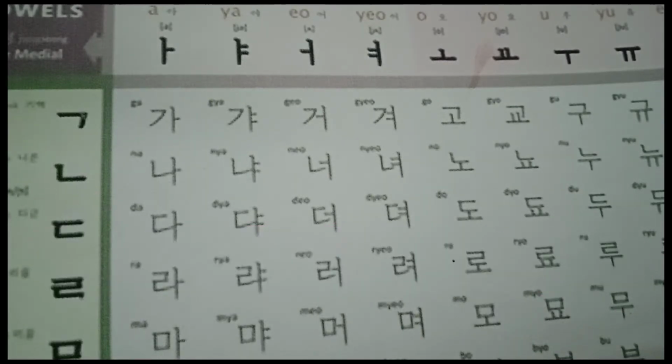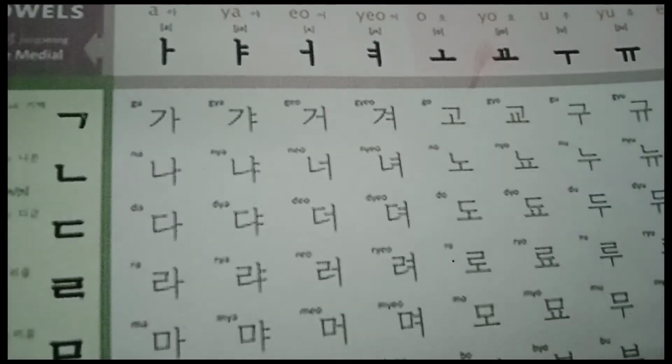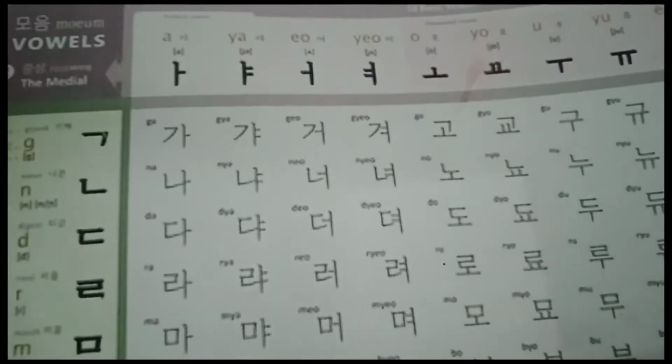When there's a final consonant, then there are many changes and confusions, but this is a simple syllable, so let's do it quickly. On top you can see the vowels, and in the left corner there are the consonants.